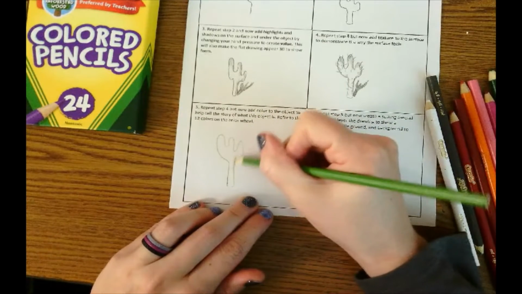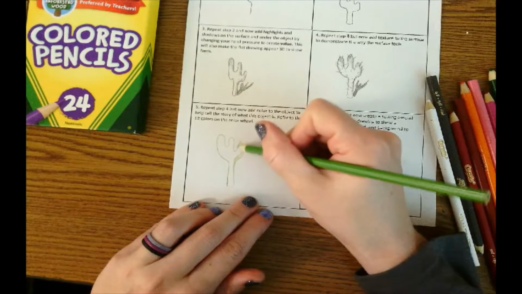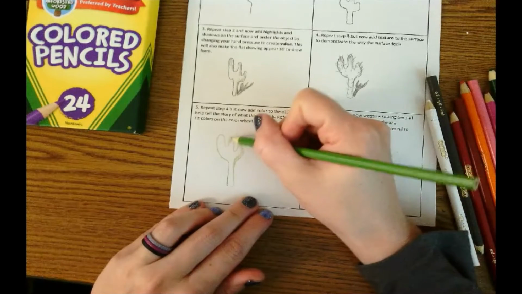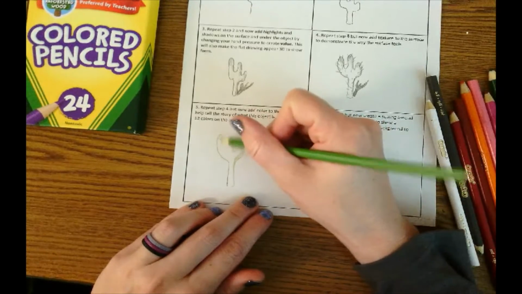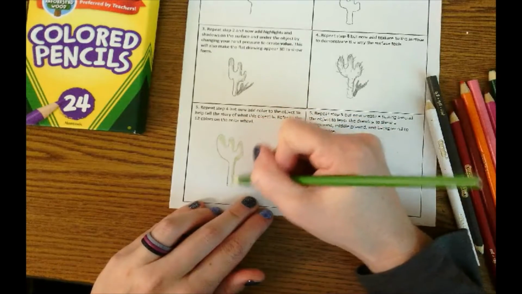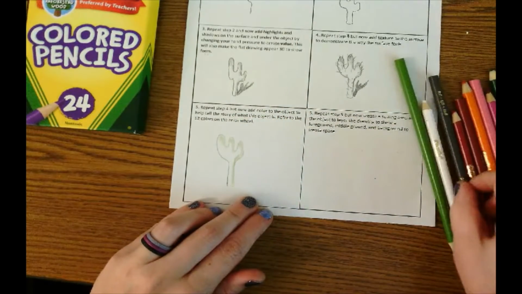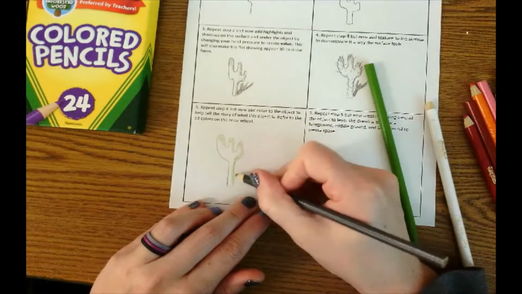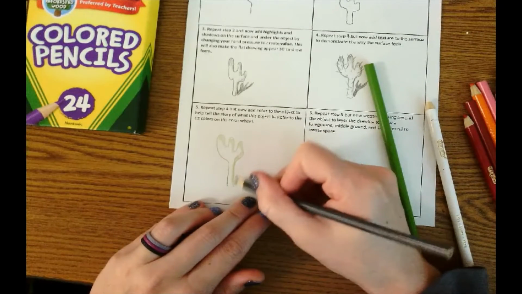Then I can show value by changing my hand pressure, and that can also be done with the color itself. But I am going to use my gray to do the shadow on the ground.